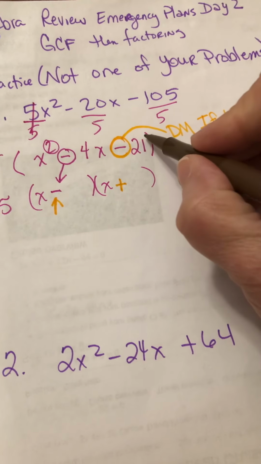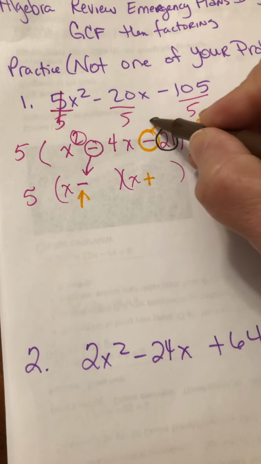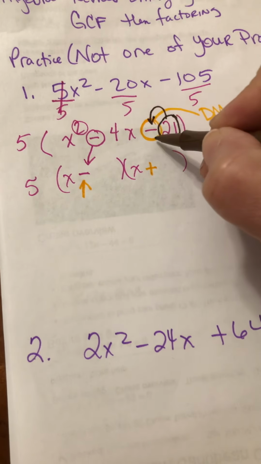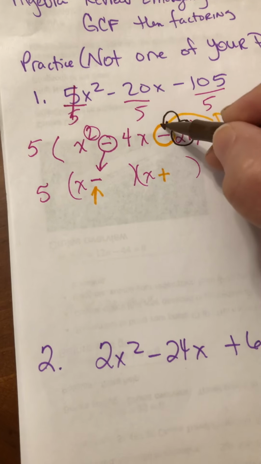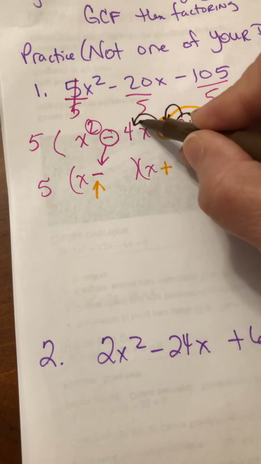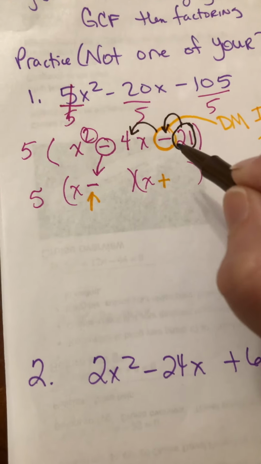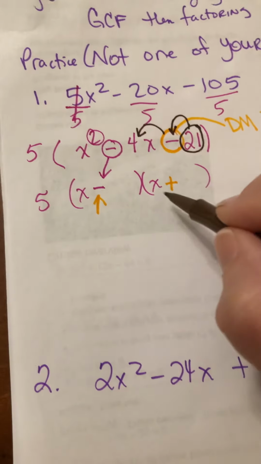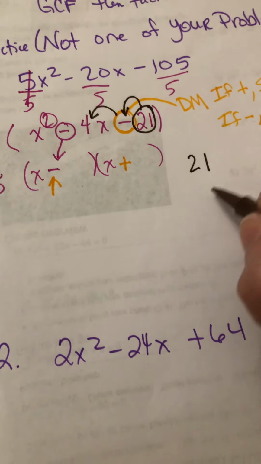All right, so now basically the last step is we're looking for factors of 21 that do this. What is this? Subtract on this particular problem. Factors of 21 that subtract to equal that number, the 4. Not the negative 4, just the 4. We don't have to worry about signs because signs are already set. So we're going to come over here and we're going to factor that.